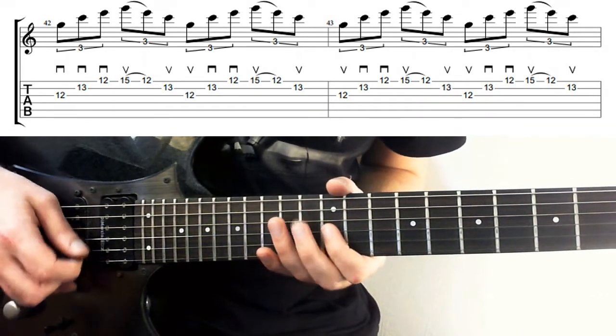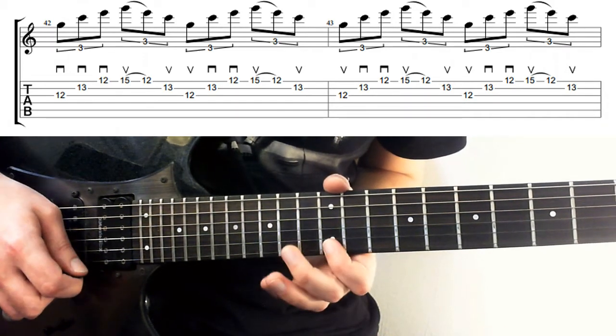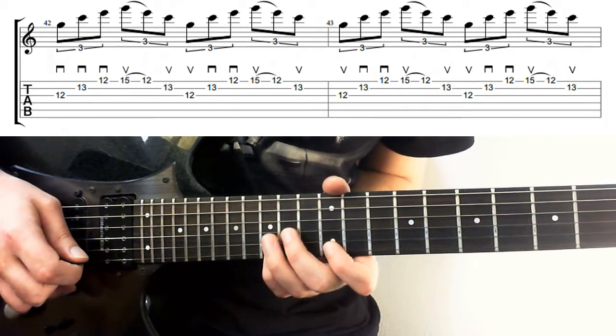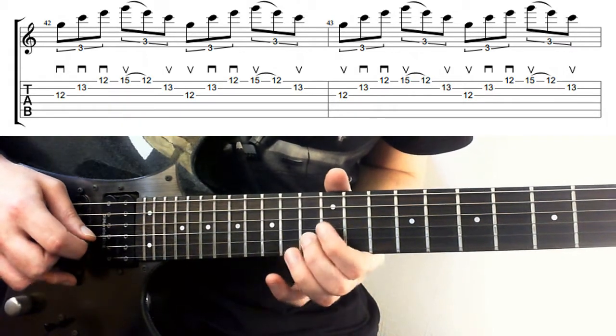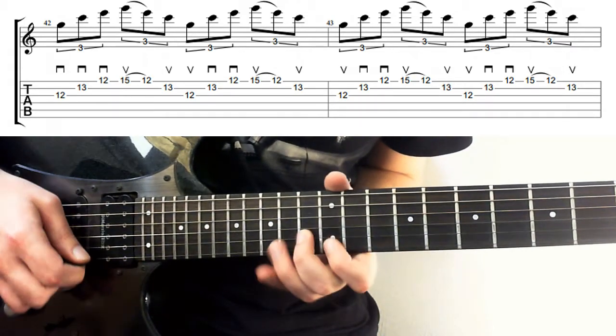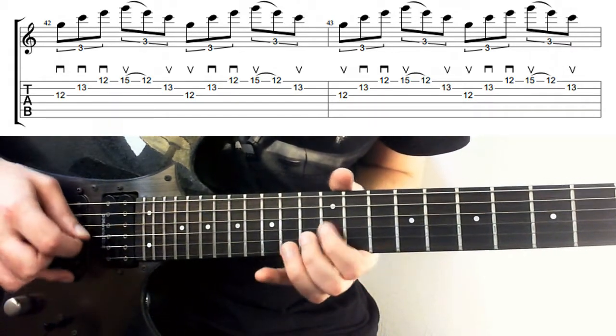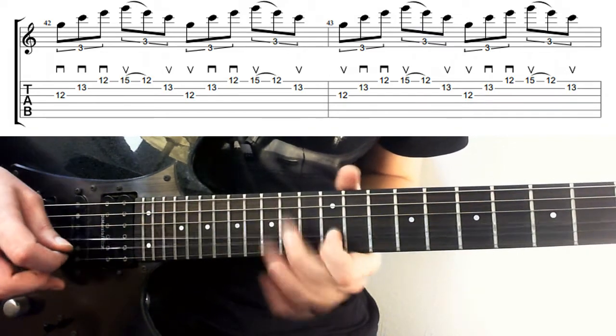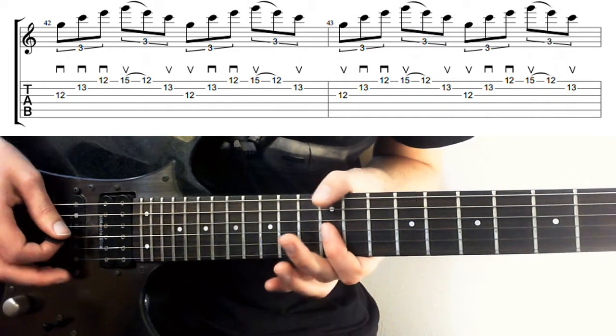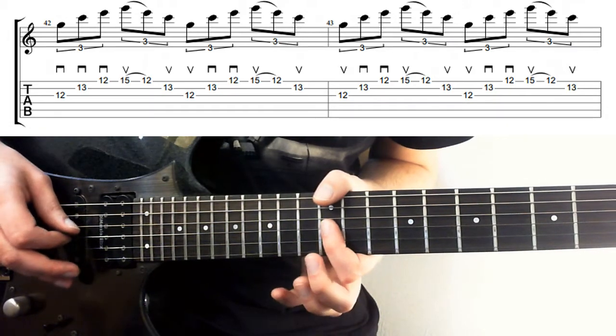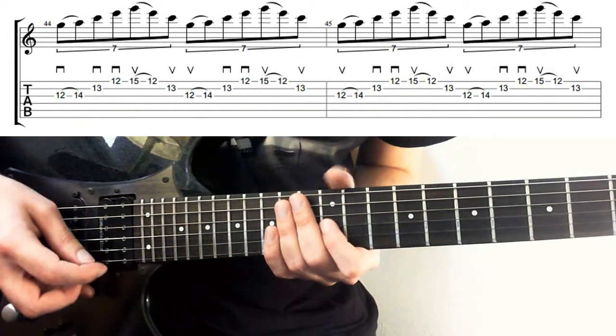So look at the picking there, I'm doing a down, down, down, up, pull off, up, up. So it turns around because the first time I'm starting on a down and then every other time when I come to the G it's going to be an up. And here we've got a group of 7.